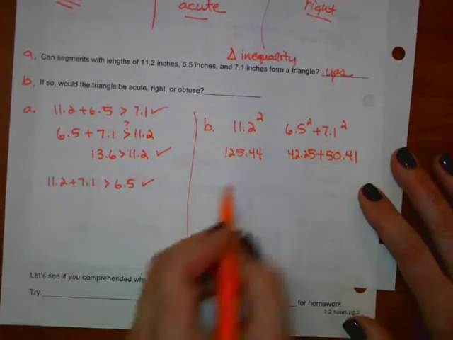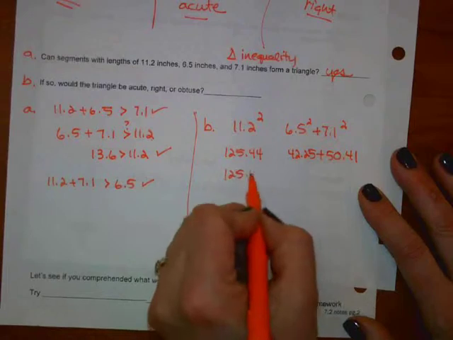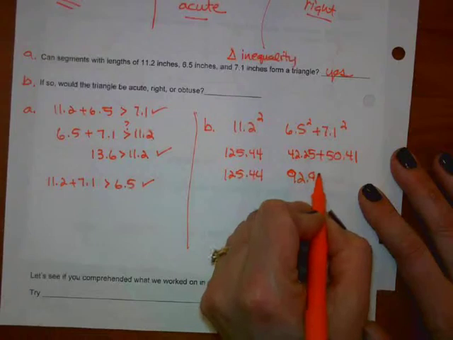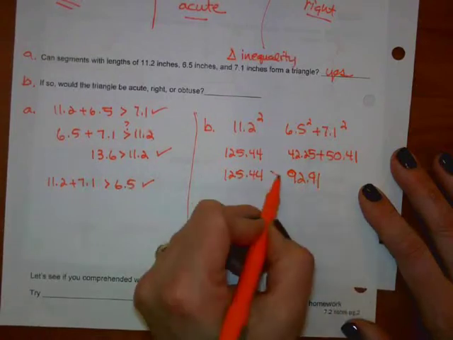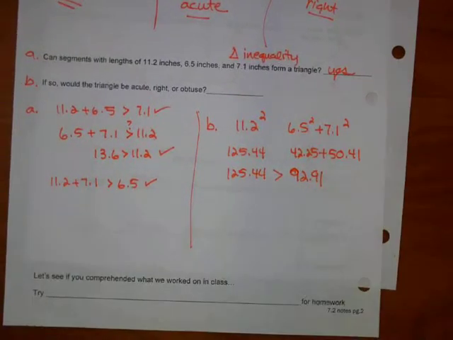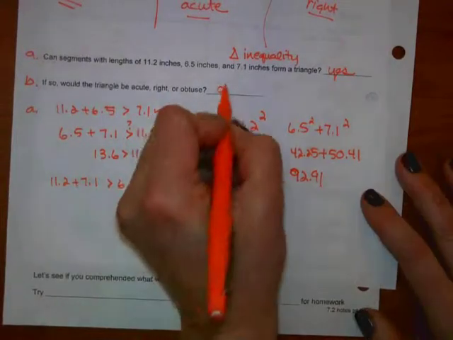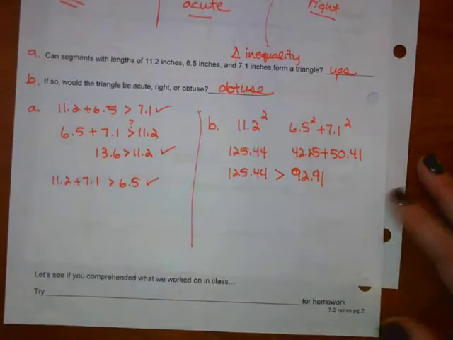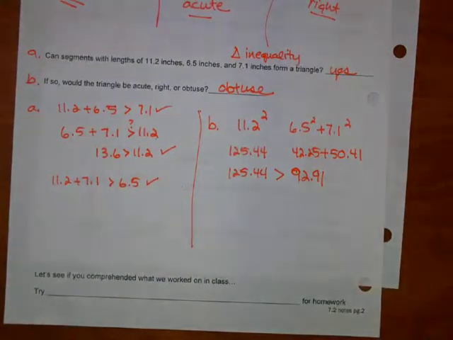You can see what's going to happen maybe. This is 92.91. So the third side is greater than the other two. So what is it? Obtuse. Are you good with that? Okay.